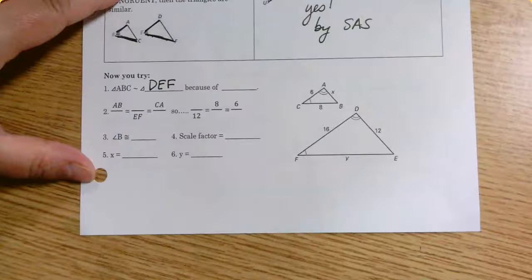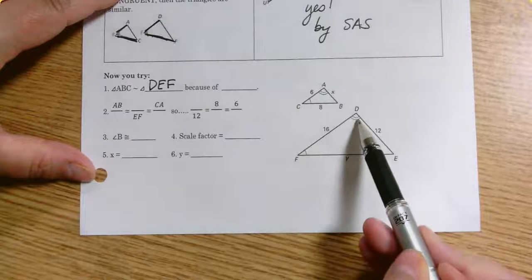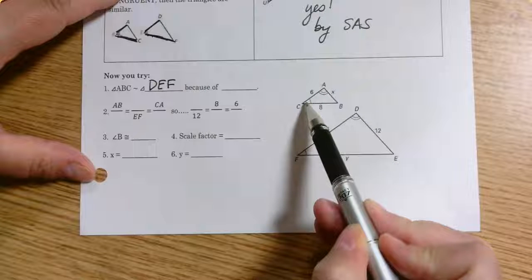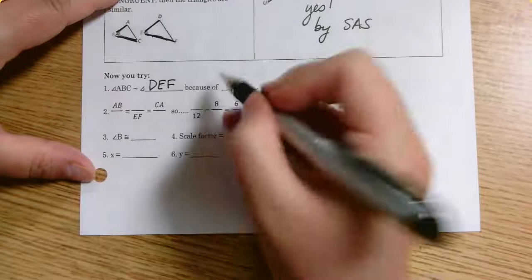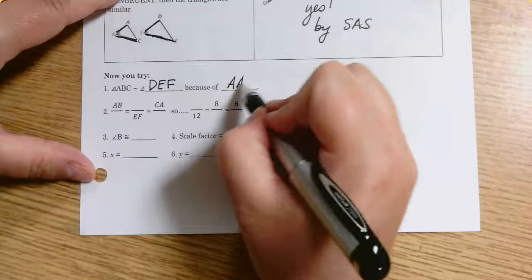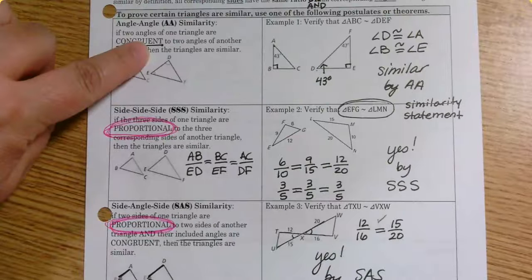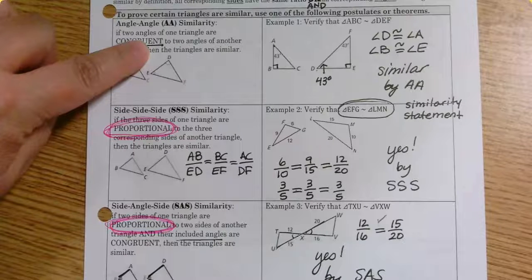Now, how do I know they're similar? Well, it can't be side lengths, and I'll show you why it can't be side lengths in a second, but it is angle. There's a pair of corresponding angles that are congruent. So that's my reason. That's exactly what these are. These are reasons to be able to say, yes, they are similar.